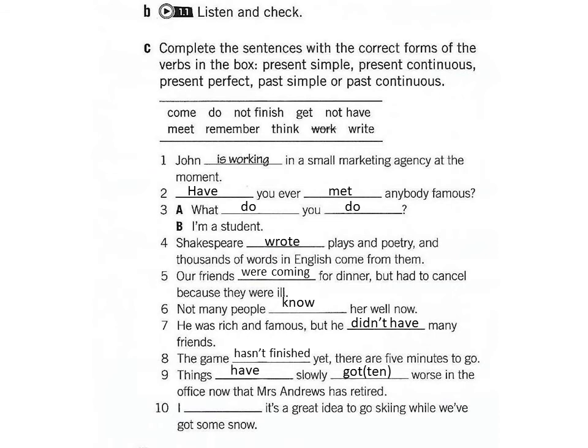Now, let's look at the last question, number 10. It's a great idea to go skiing while we've got some snow. It is obvious here that we need to use the present simple, right? I think it's a great idea to go skiing while we've got some snow. Okay, so these are the answers to the exercise.